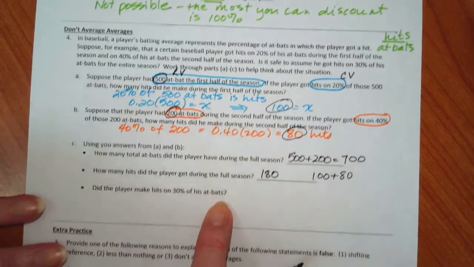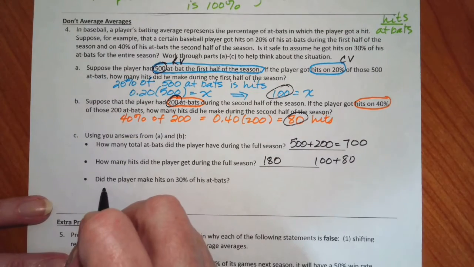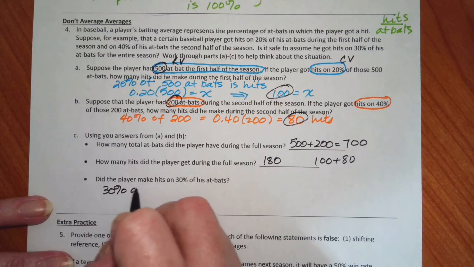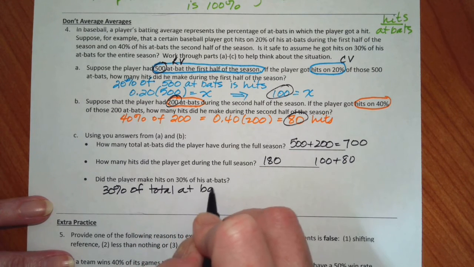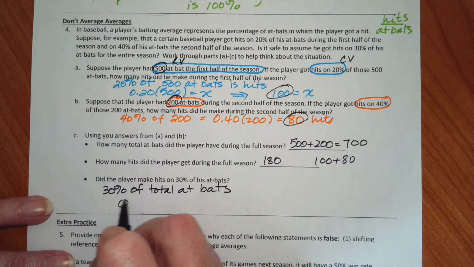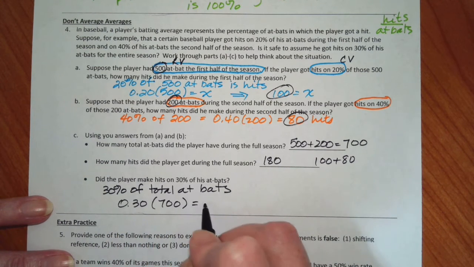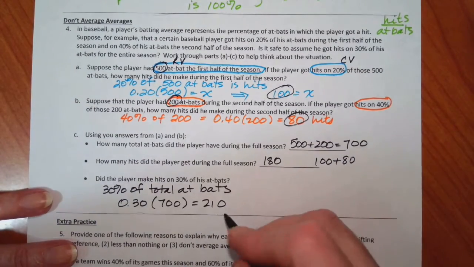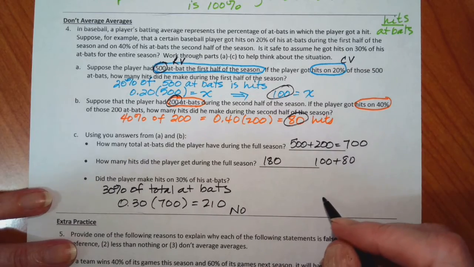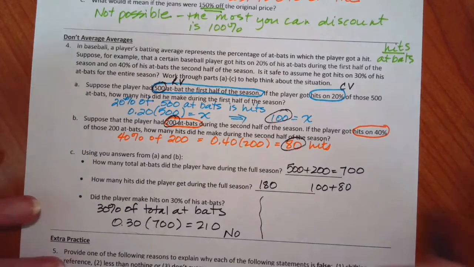Did he make his 30% of at-bats? Well, there are two ways to look at this. We can find 30% of total at-bats, which is going to be 0.30 times 700, which gives me 210. Well, he only got 180, so the answer is no. Now, the other way you could figure that out is just by hits over at-bats.